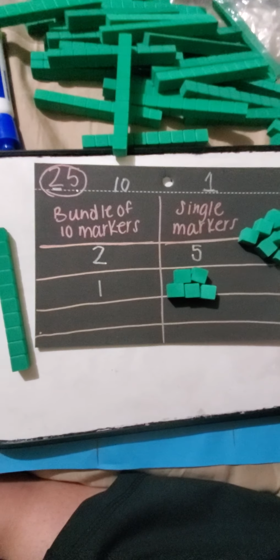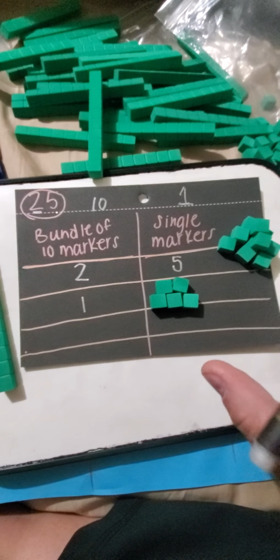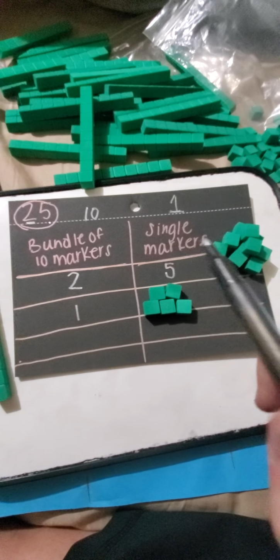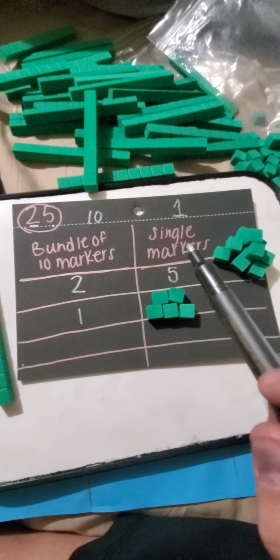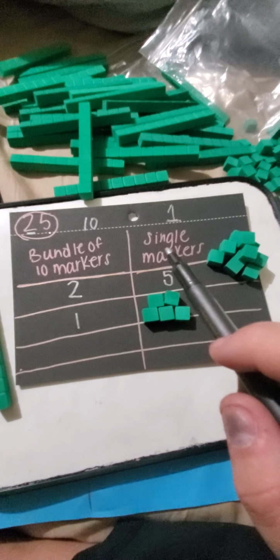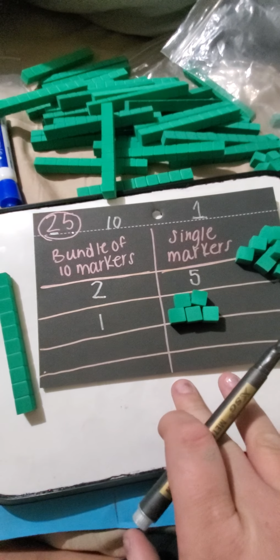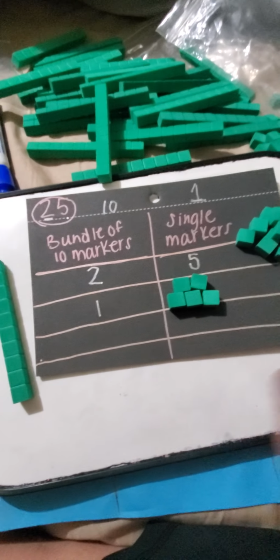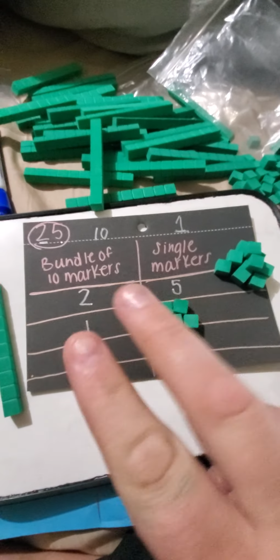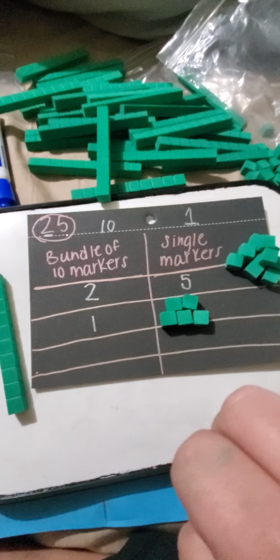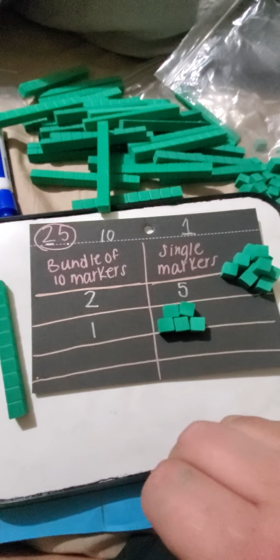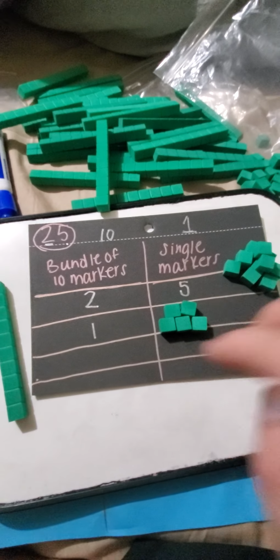Okay. And how many single ones do we have now? Remember, if you want to remember what single means, it always means just one. So when you get older and you're married, that means you have you and your husband or your wife, right? So that means you and somebody else. But single means that you're not married, or you're by yourself. And so that means just you, just one.